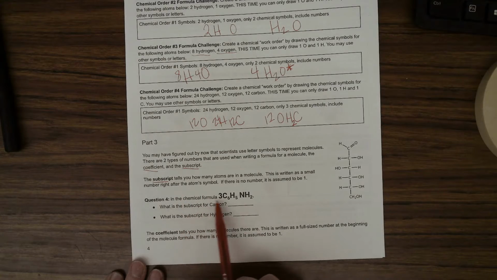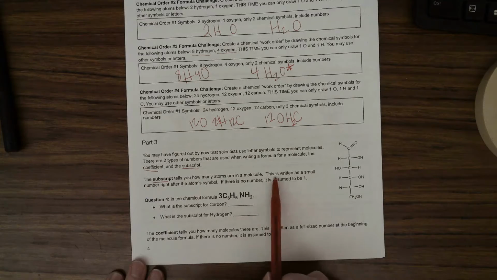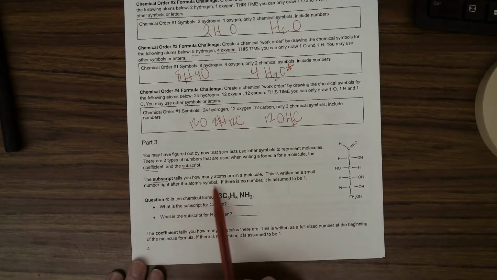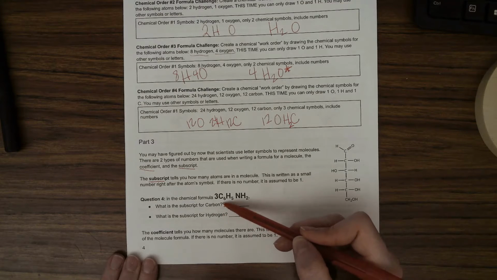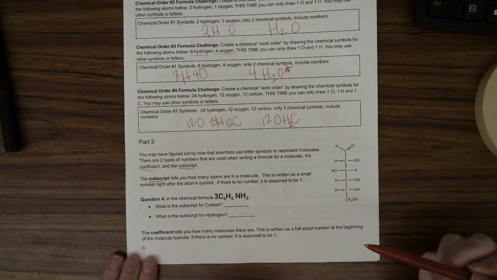In the chemical formula 3C6H5NH2, what is the subscript for carbon? Now the subscript, remember, is written as a small number after the atom symbol. Go ahead and pause the video and find the subscript for these two before I give you the answer.